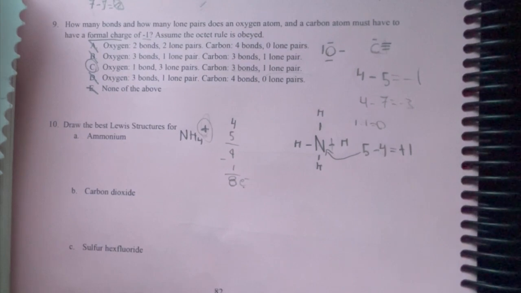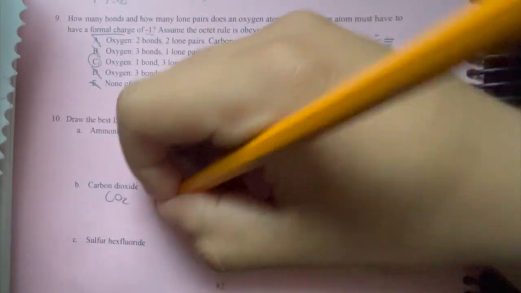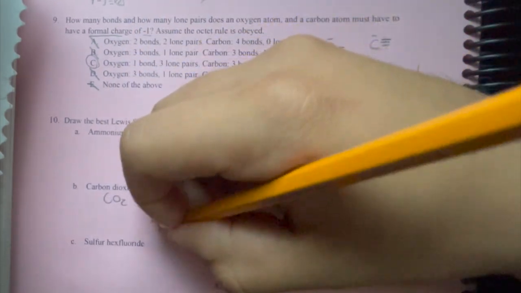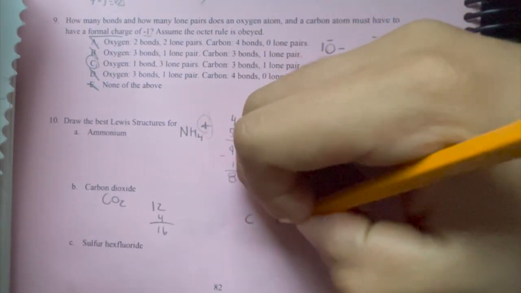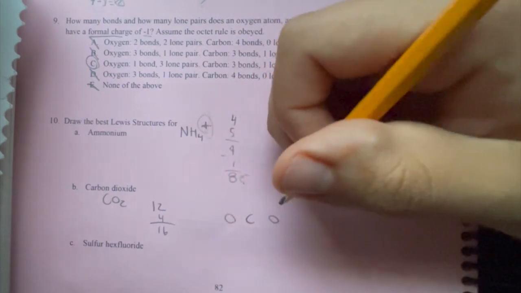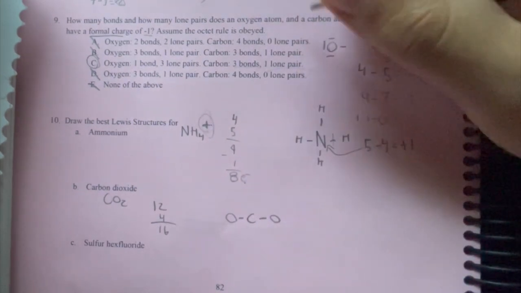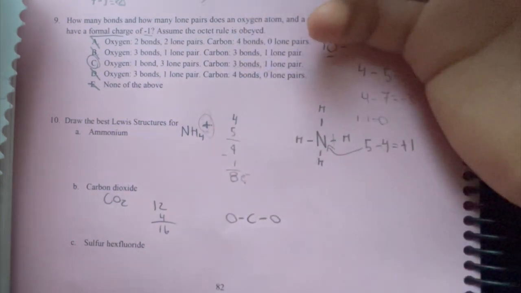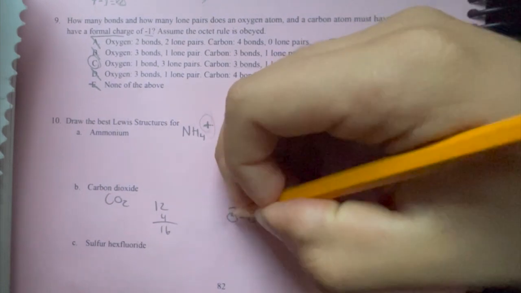Okay. Carbon dioxide, it's CO2. So we will have 12 valence electrons from oxygen and 4 from carbon. That'll be 16. Carbon is going to be in the middle, least electronegative, and then it's going to be surrounded by 2 oxygens. We know that at least there's going to be a single bond between them. Okay, lay out our 16 electrons, so we need 8 dashes in total. So we have 1, 2, 3, 4, 5, 6, 7, 8.